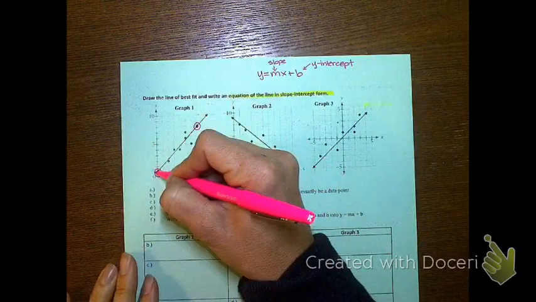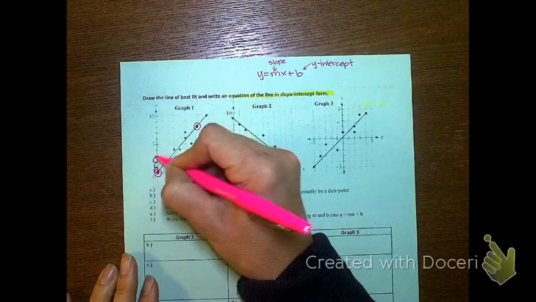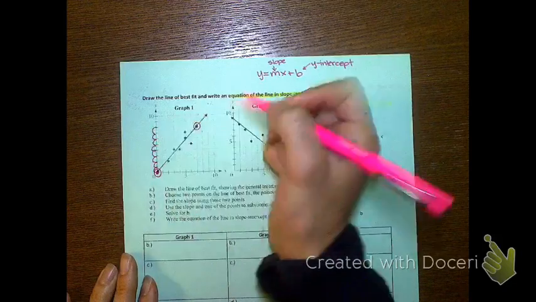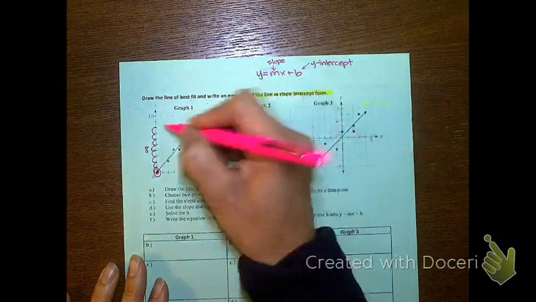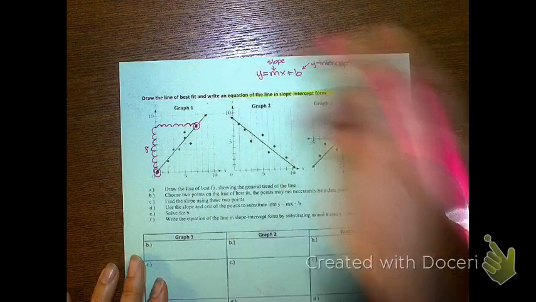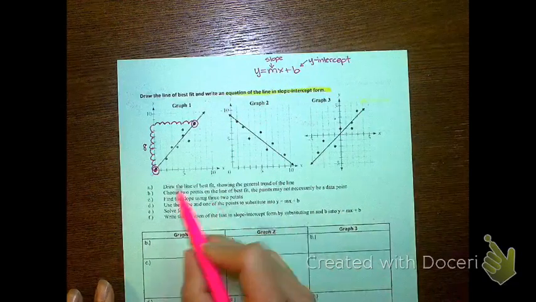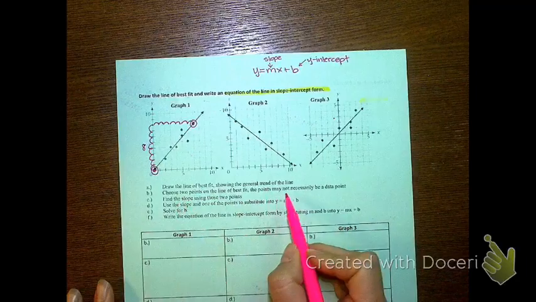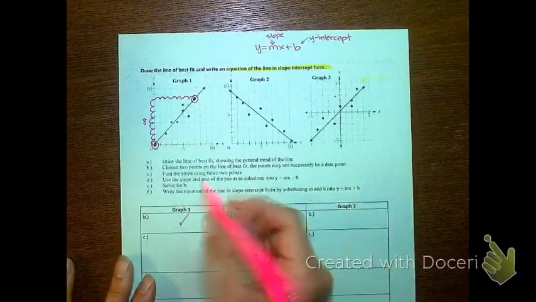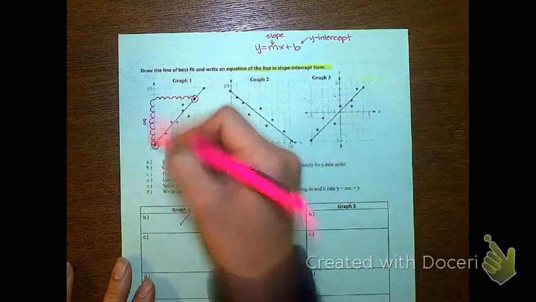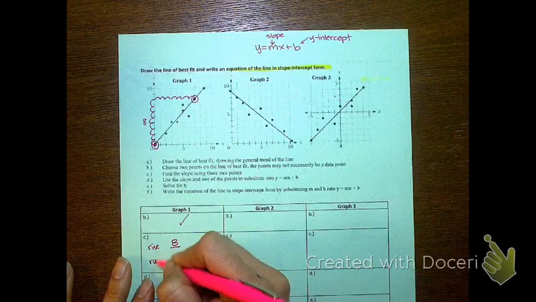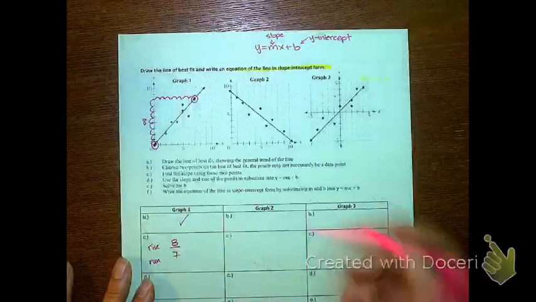So let's count. How much do I rise? 1, 2, 3, 4, 5, 6, 7, 8. Okay? Now, how much do I run here? 1, 2, 3, 4, 5, 6, 7. Okay, so it says draw the line of best fit, choose 2 points, which I did. I'm going to put a check mark in box B because I did that step. Then it says find the slope using those points. Well, I found part of the slope is 8. That's my rise. What's my run? 7. Okay. So I've got my slope now.